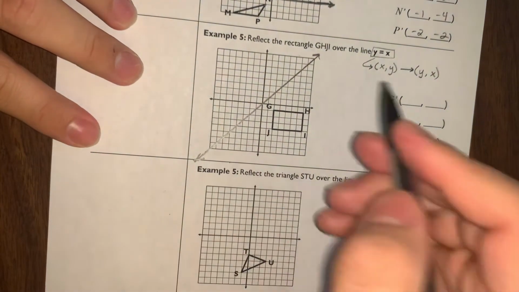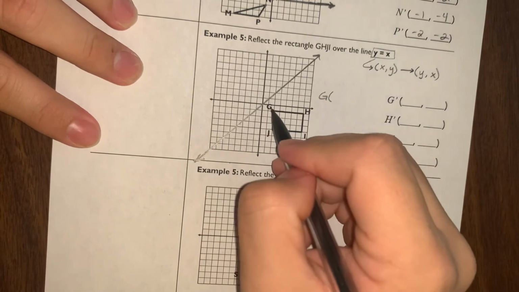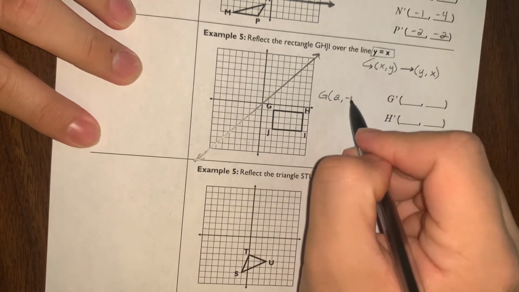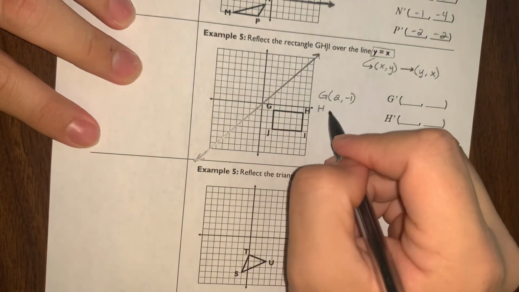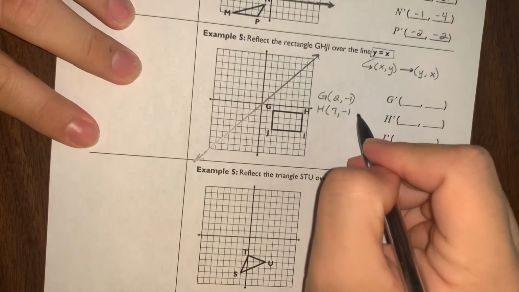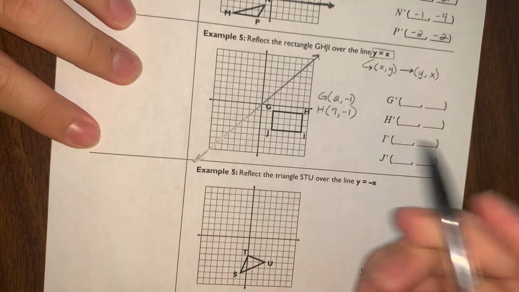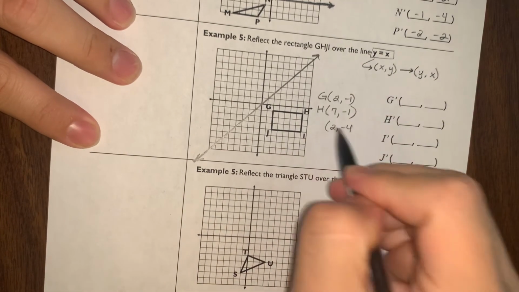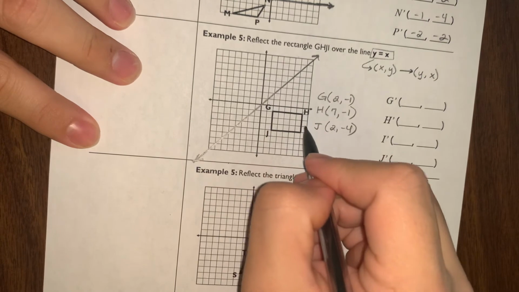All right, so this is one of those cases where I would actually go ahead and write what my original points are. So my original G is 2, negative 1. My original H is 7, negative 1. My original J is 2, 1, 2, 3, 4, 2, negative 4. That's my J. And I is at 7, 1, 2, 3, 4.